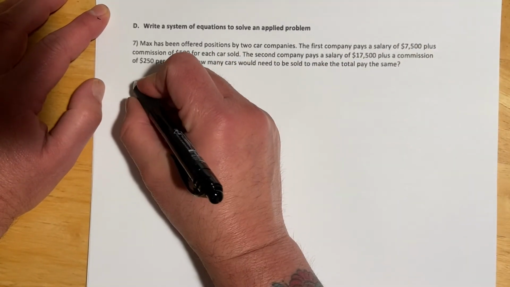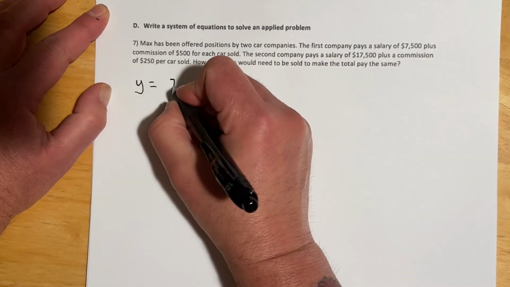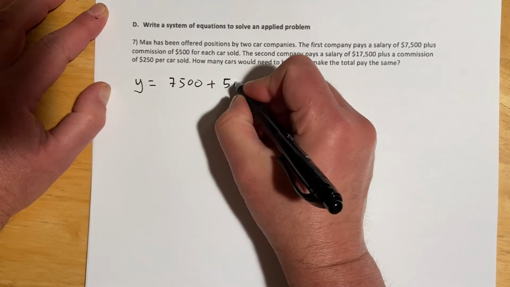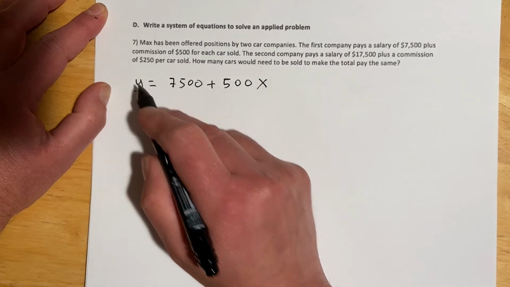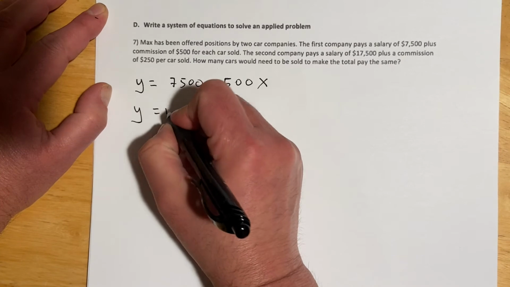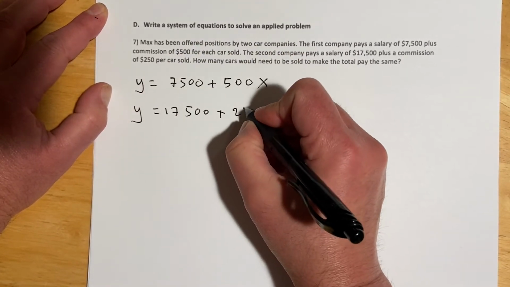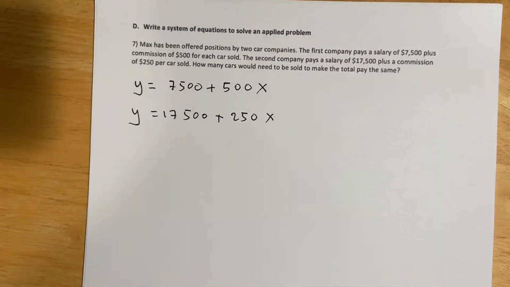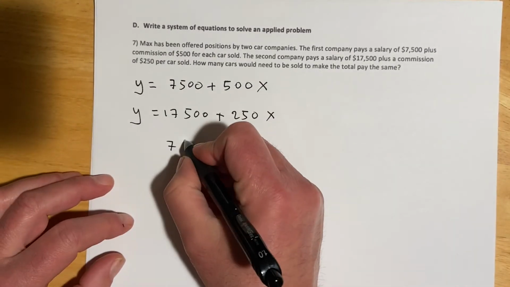So let's write an equation for the first company. We'll say y, how much he's going to make, is going to be $7,500 plus $500 for each car he sold. So I'm going to let cars sold be X and the money he made be Y. And then here he's going to make $17,500 plus $250 for each car. So this is already solved for y equals. So I would definitely do a substitution on this one. I'm just going to set them equal to one another.